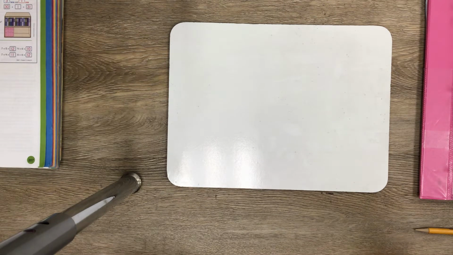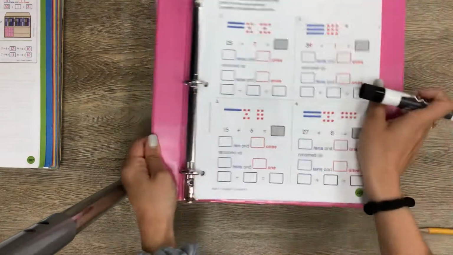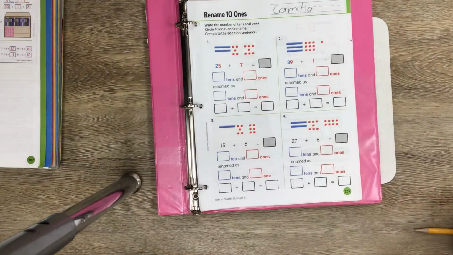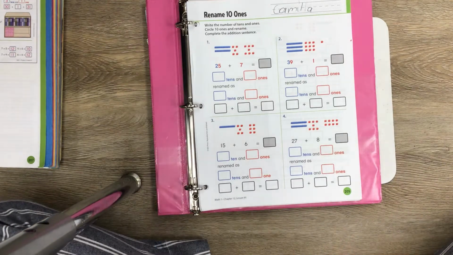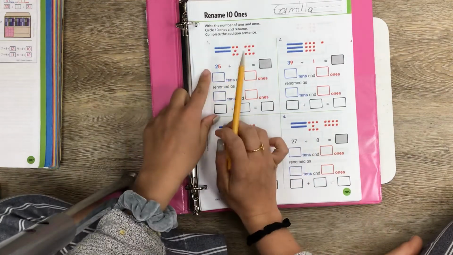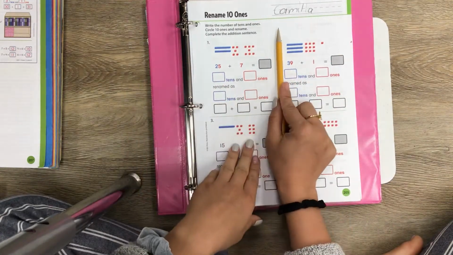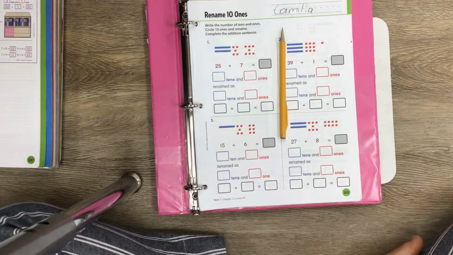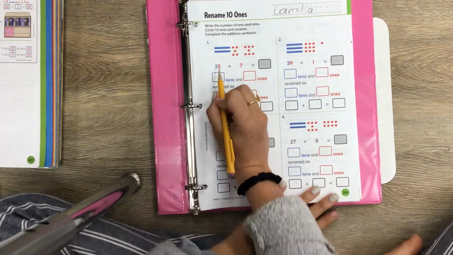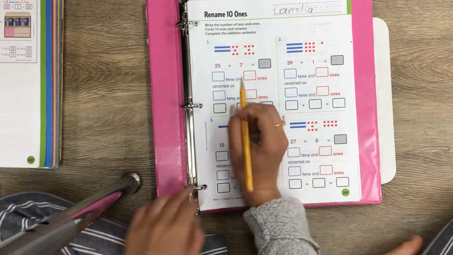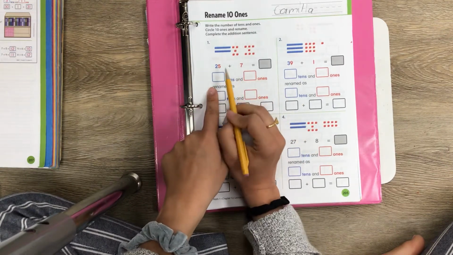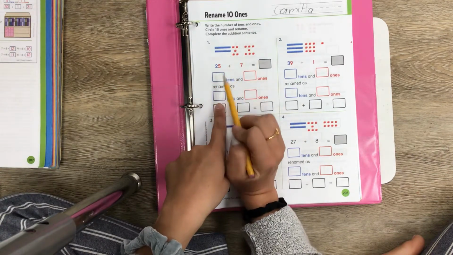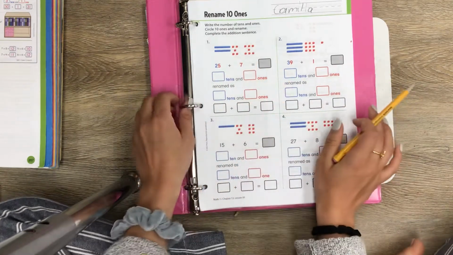So what do I mean by that? Well, I want you guys all to turn to page 205 and it'll look like this. Okay? So basically, it's asking us to solve number 1. What are all these boxes? What are we supposed to do? Well, in number 1, as you can see, 25 plus 7. And it's trying to find out how many tens are in this picture and how many ones are in this picture. So the first one, we're just going to count them all up, okay?